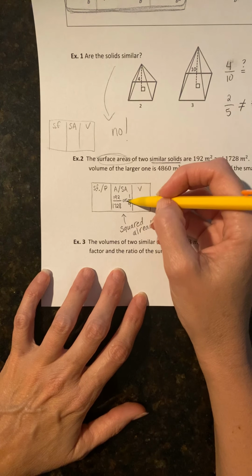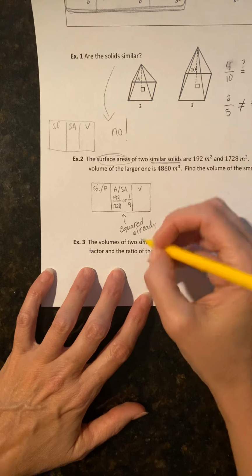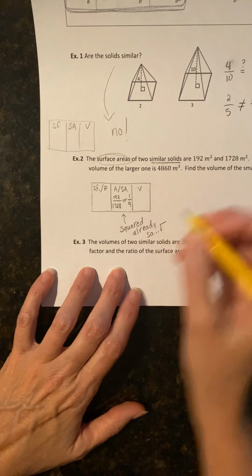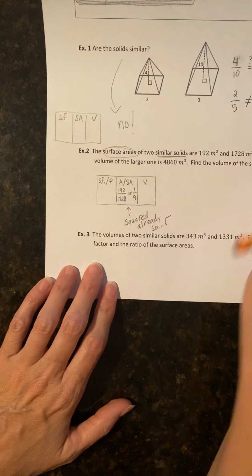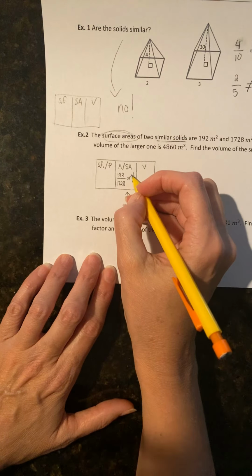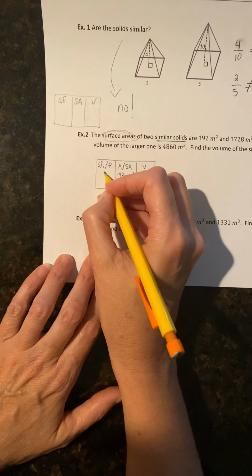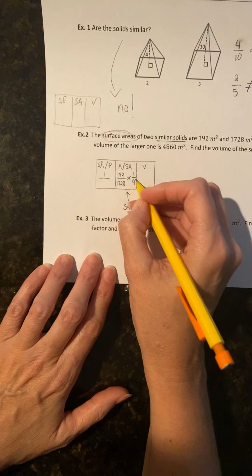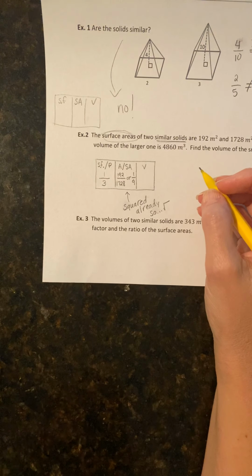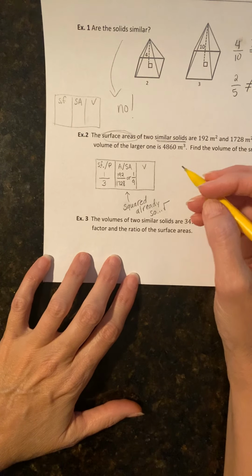So if we want scale factor, we have to unsquare it. So square root. All right, so if the areas are related 1 to 9, the scale factor is related square root of 1, which is 1, over square root of 9, which is 3. So the scale factor is 1 to 3.